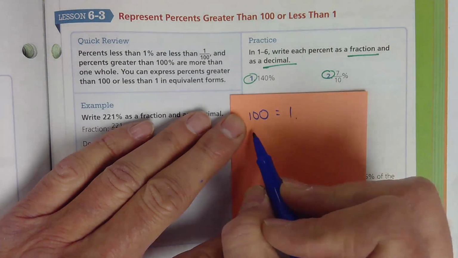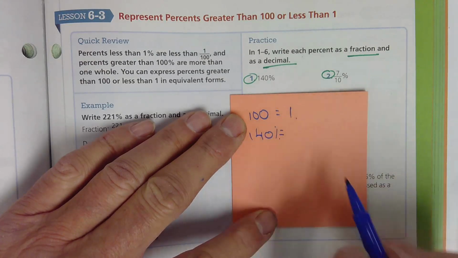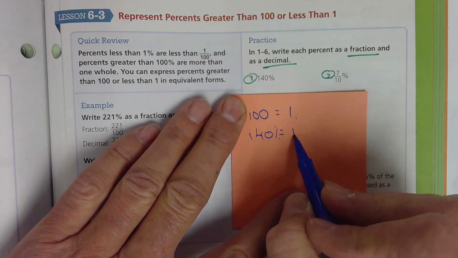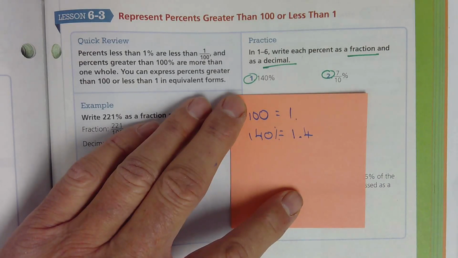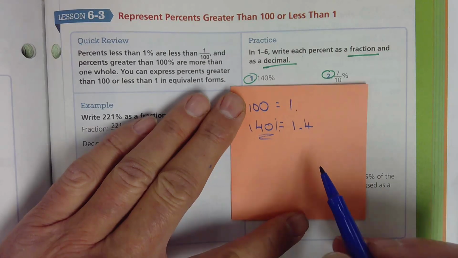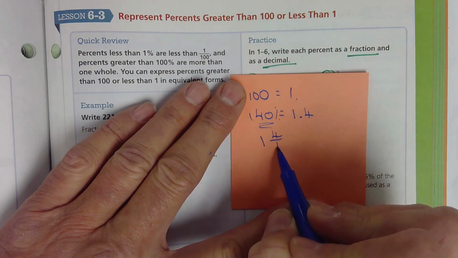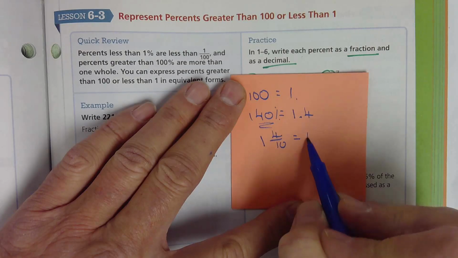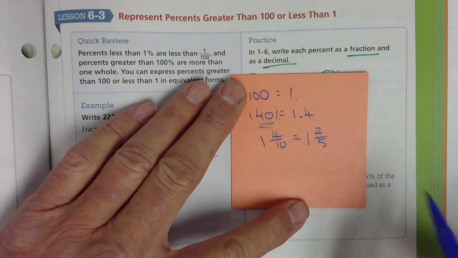But it's not 100%, this is 140%. So 140% would be 1 point what? 1.4. And how would you write that in a fraction form? It'd be 1 and you could put 4/10. What does 4/10 reduce down to? 1 and 2/5.